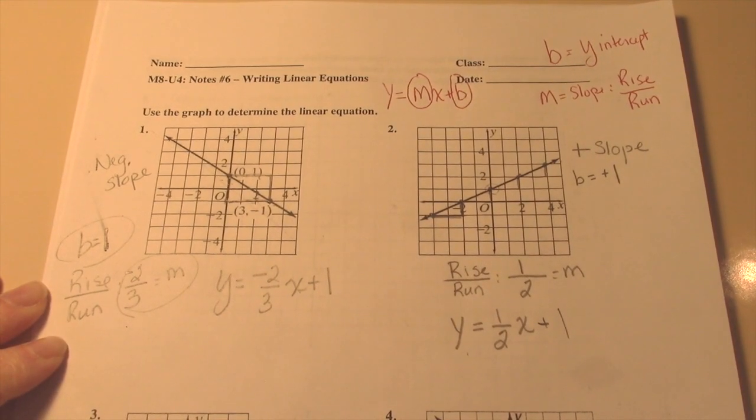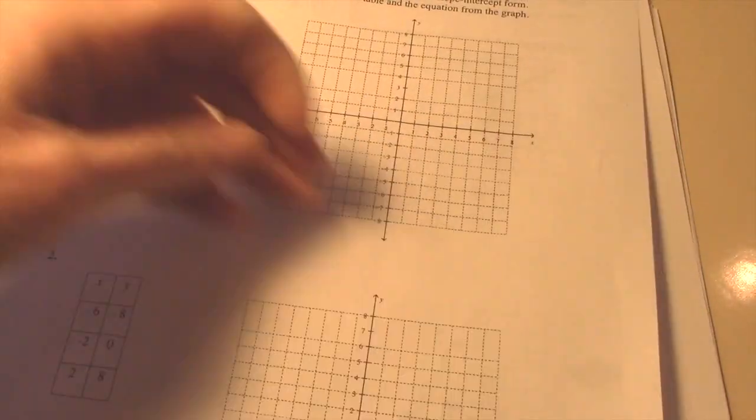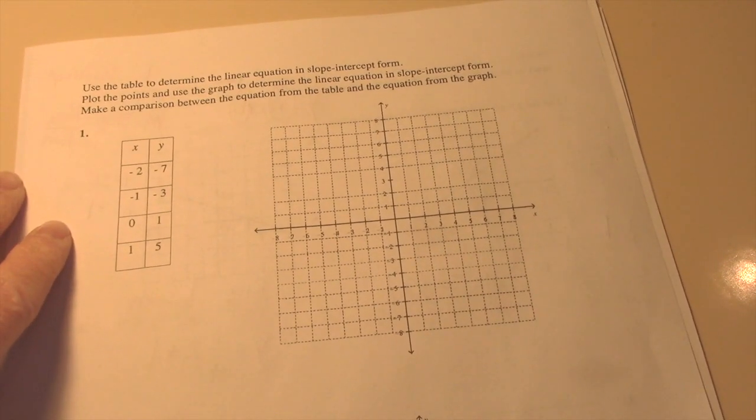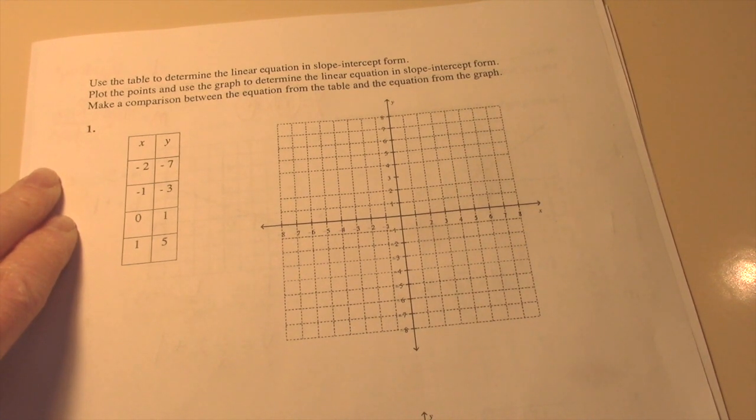Okay, we're going to continue to the next page. We're at notes 6 on the back. Use the table to determine the linear equation in slope-intercept form. Plot the points and use the graph to determine the linear equation in slope-intercept form.